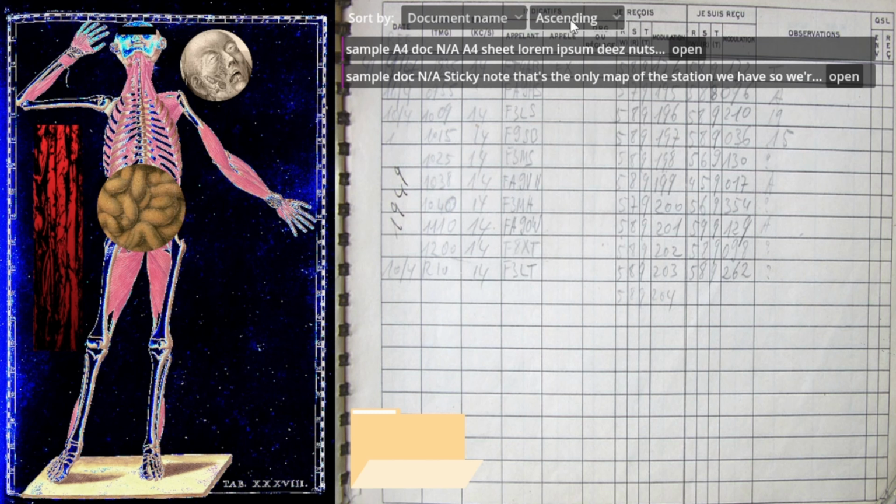So I'm going to show you that it works by sorting the 2 files that I have. It's not a lot, sorry, I haven't added much yet. So it's in ascending document name. Let's put it in descending. Oh well, the document names are sample and sample. So let's try author name.